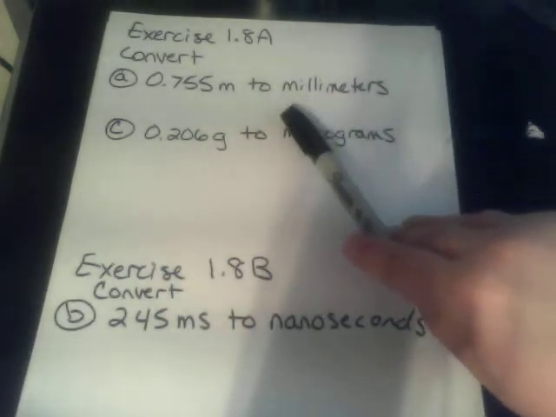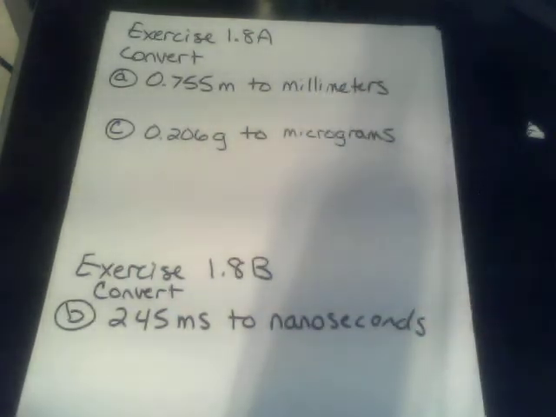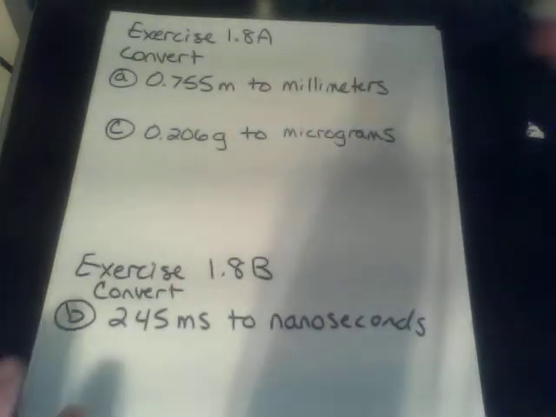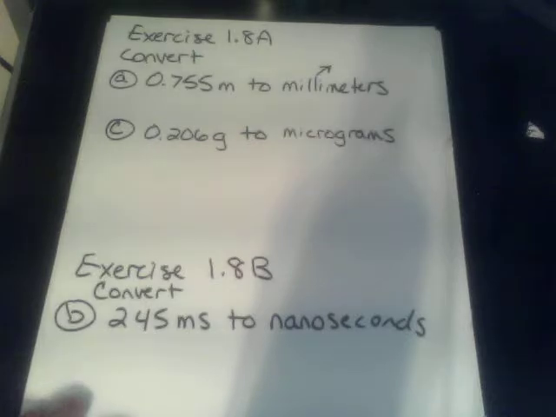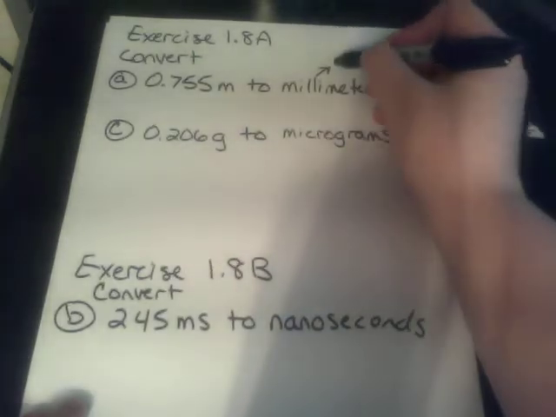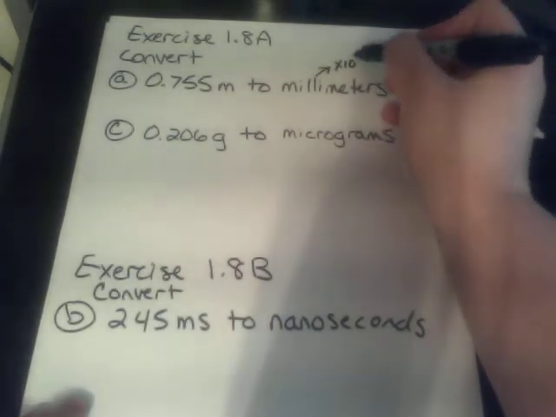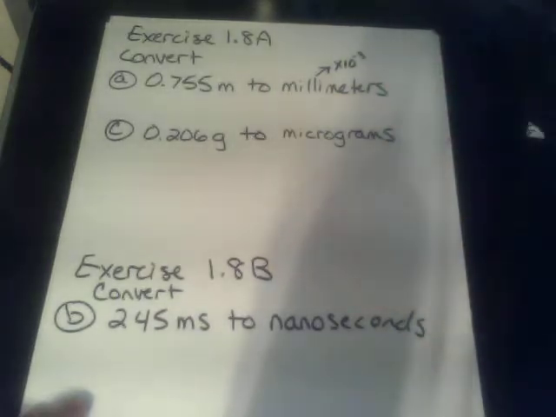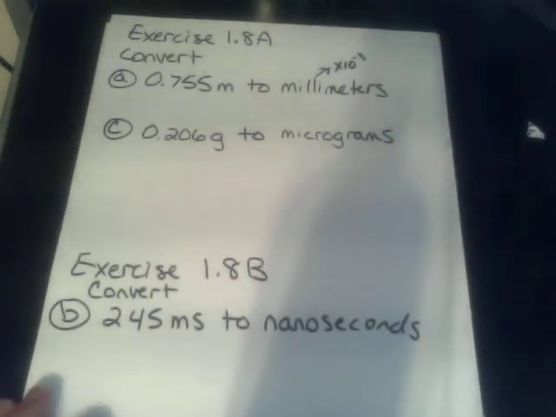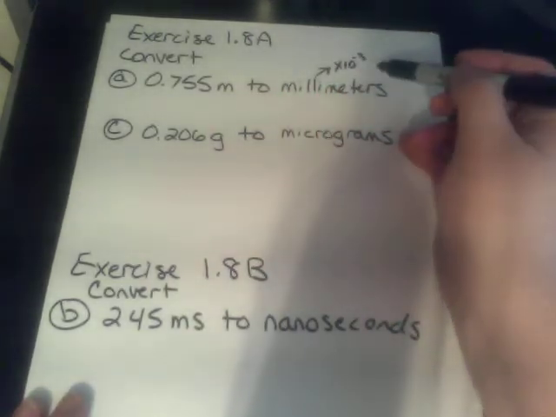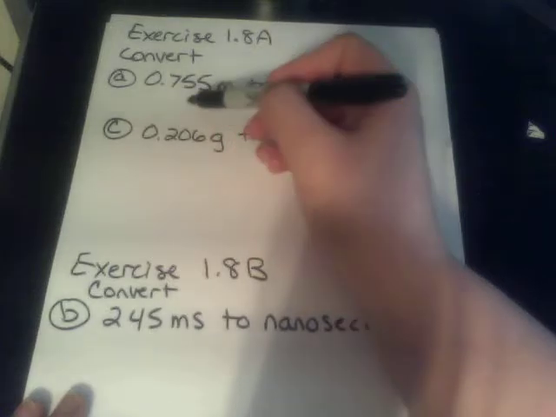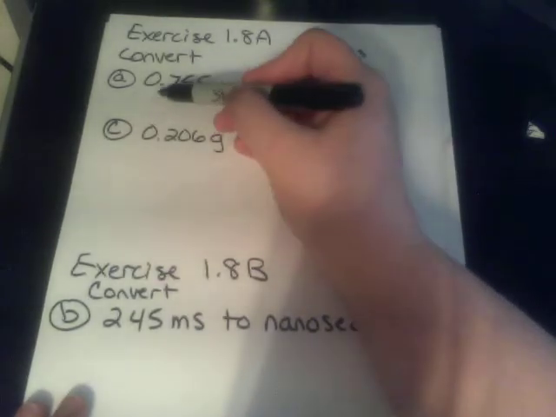So my first job here is to find out what millimeters means, right? If I look at the chart, millimeters means times 10 to the negative 3, right? So that's what 1 millimeter is. So how I would convert that is, I would say you start with your given and put it over 1, remember?